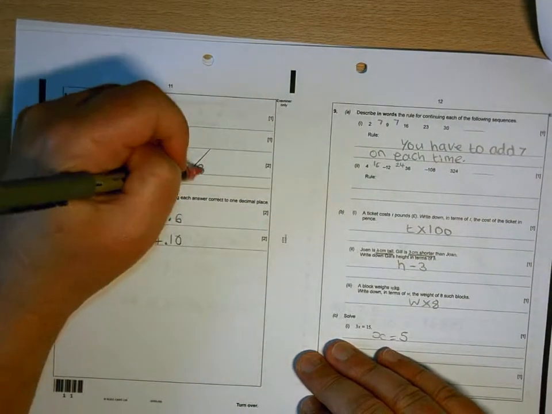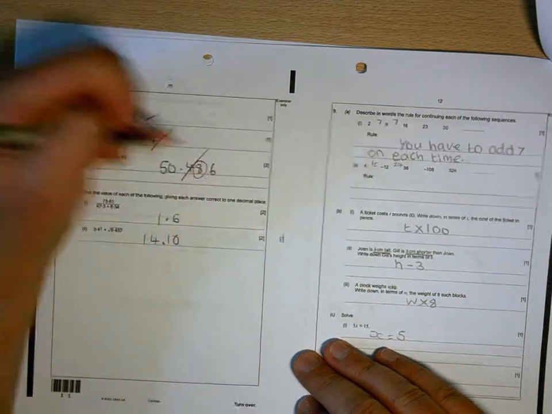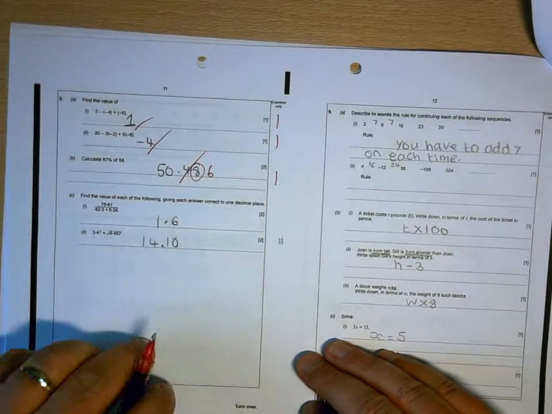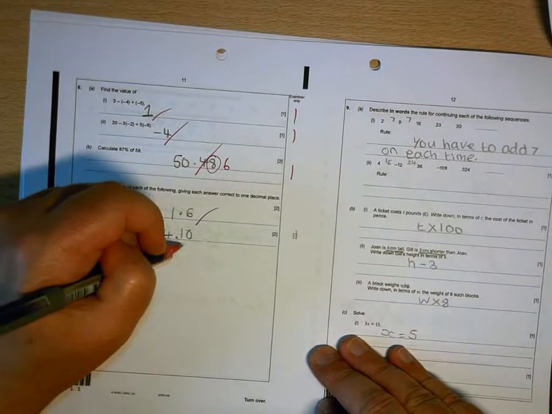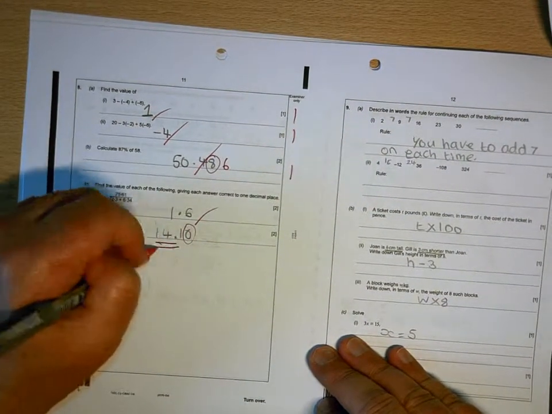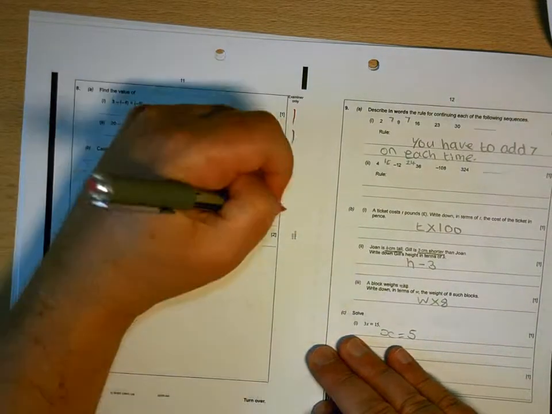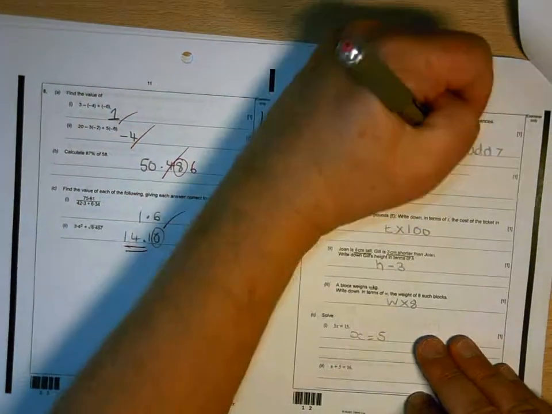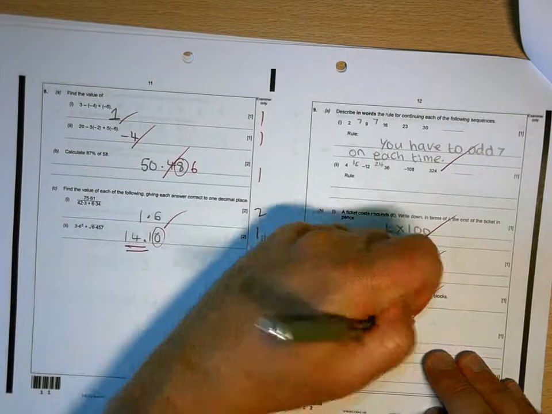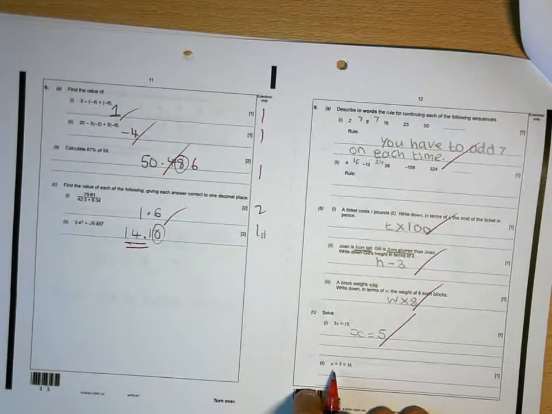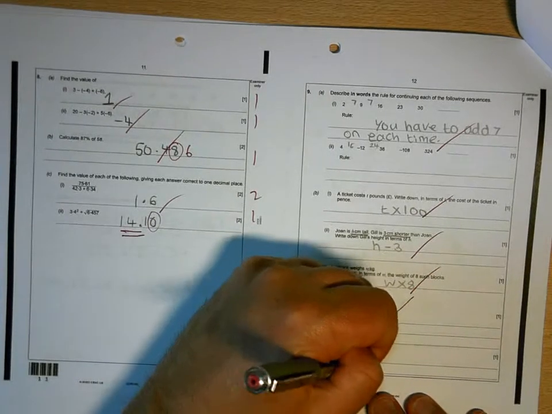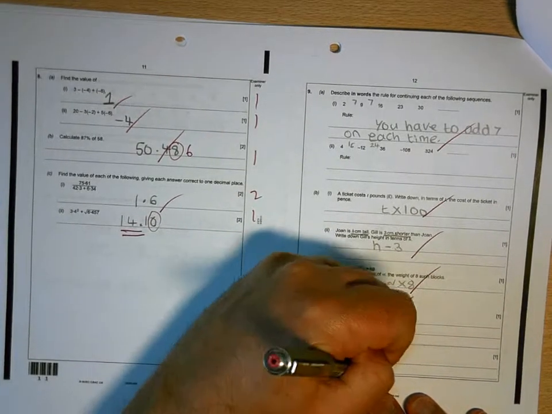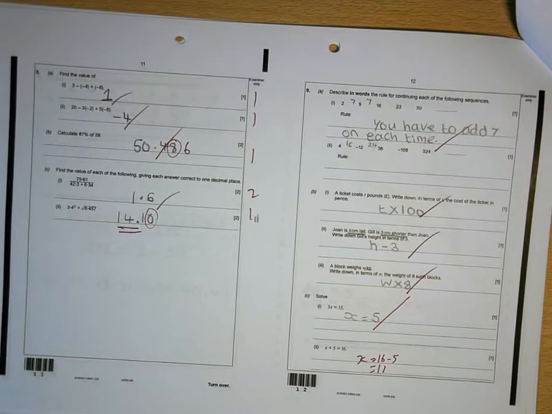It's not 50.48, it's 50.46. So you've read something off your calculator wrongly there. This isn't 1 decimal place. 14.1 is 1 decimal place, so you will lose a mark there. For this one, to get the x on its own, you have to get rid of the add 5. The opposite of adding 5 is taking away 5, which is 11.